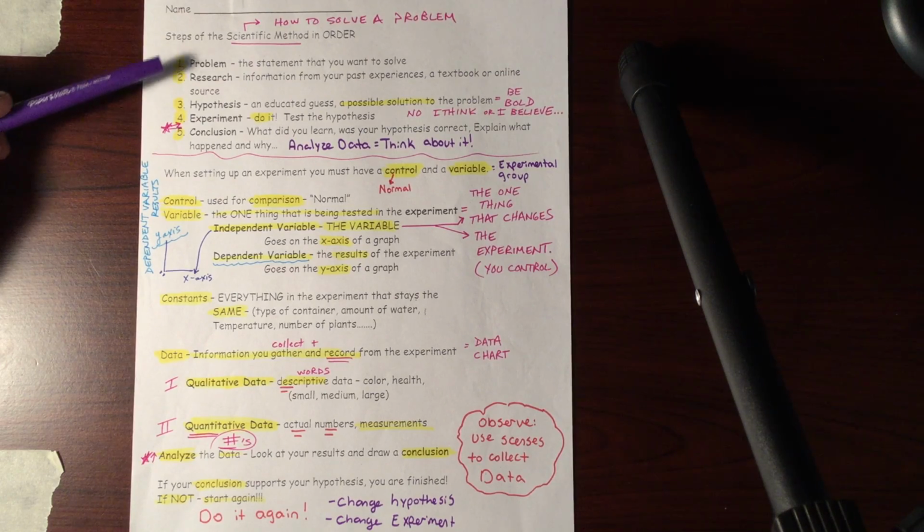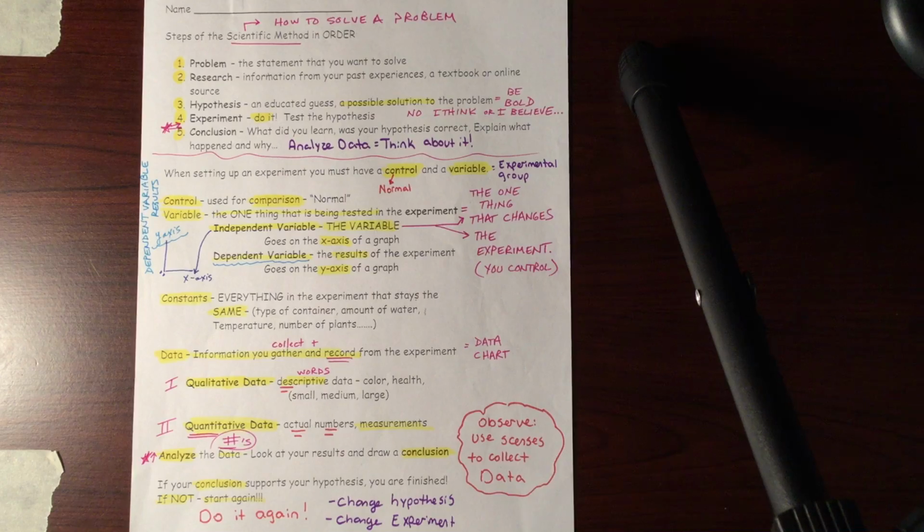Once you have that problem and you've researched the information a little bit, you are going to create a hypothesis. Now, hypothesis is an important part of an experiment. And a hypothesis is an educated guess. Say it again. It's an educated guess, which means it's a possible solution to the problem. It does not have to be correct.